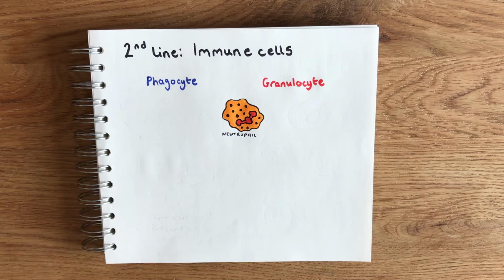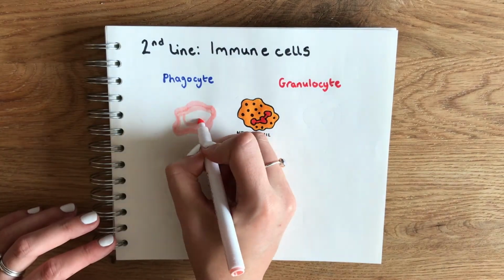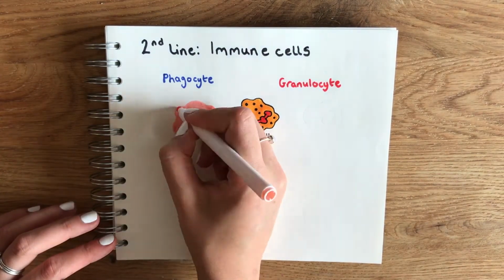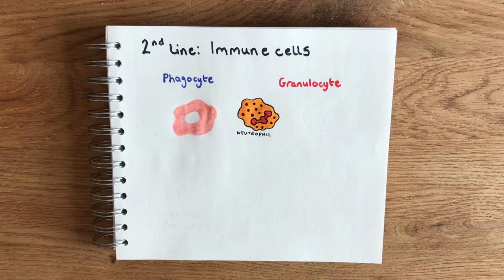So the fact that these proteins are pre-stored in granules means that the response can be much faster because the cell isn't having to generate all of these proteins from scratch. Another type of phagocyte is a macrophage. These cells are larger and they tend to live much longer than neutrophils.